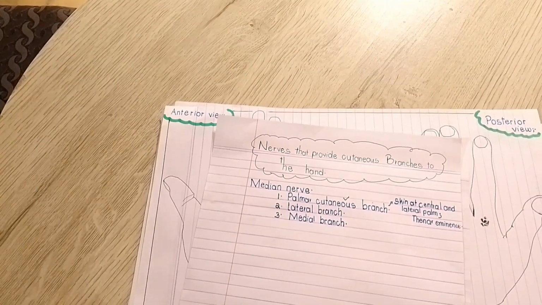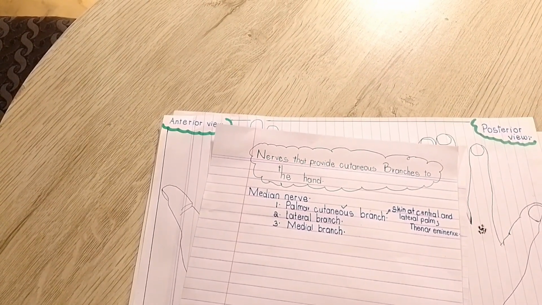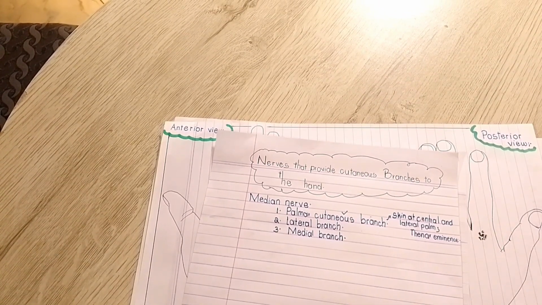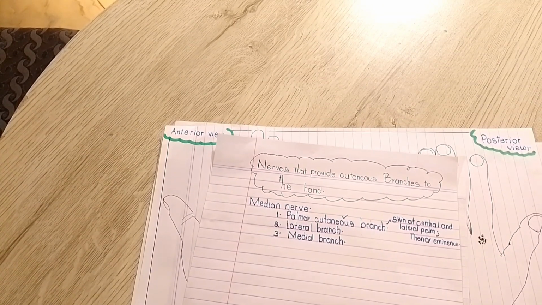So the lateral branch of the median nerve innervates the palmar and distal dorsal aspects of the thumb and lateral or radial half of the index finger.